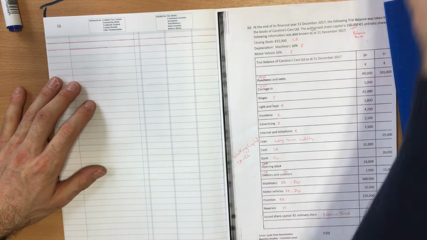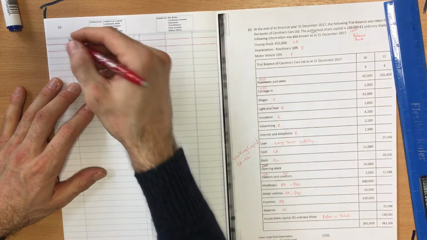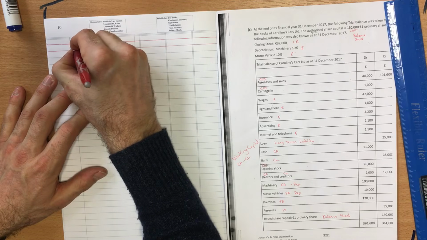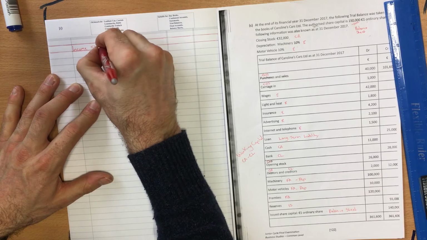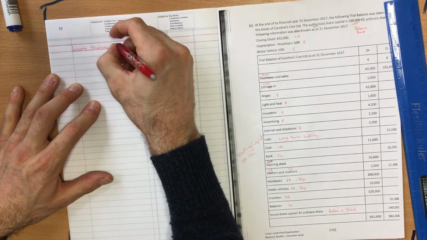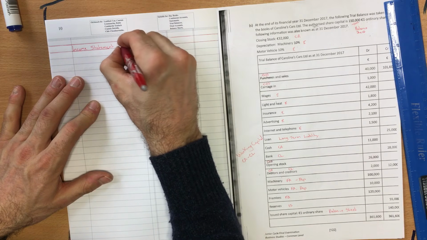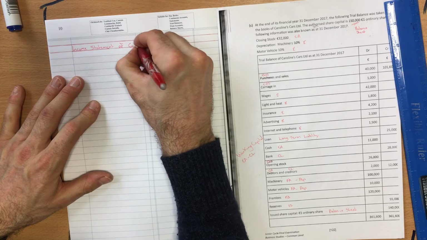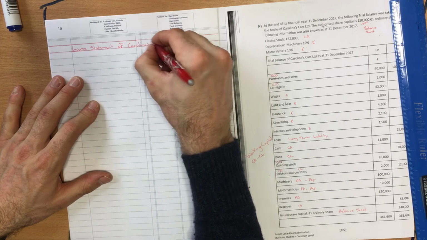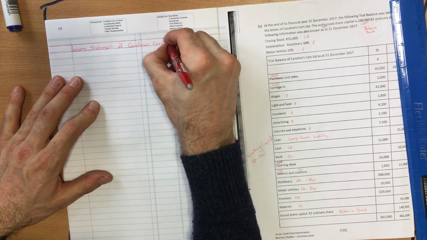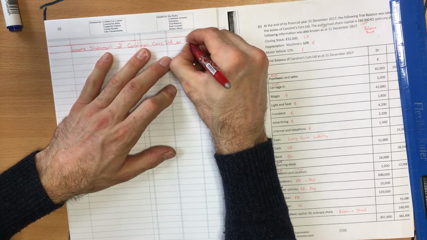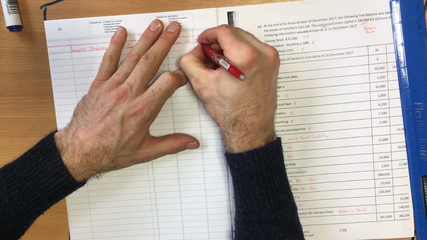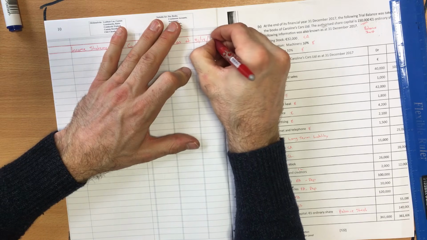Our title in this question is going to be the income statement of Caroline's Cars Limited as at 31st of the 12th 17.